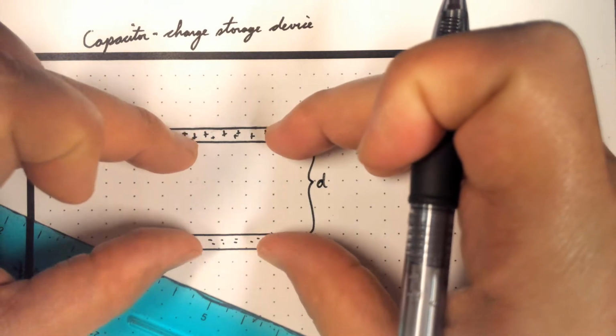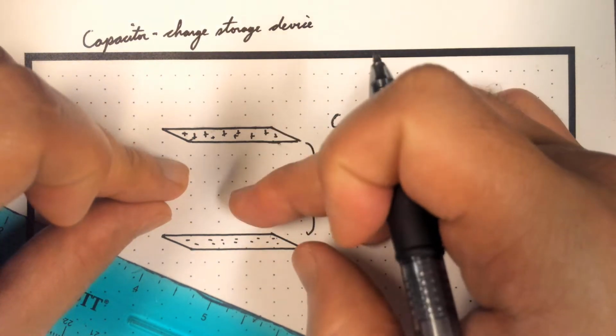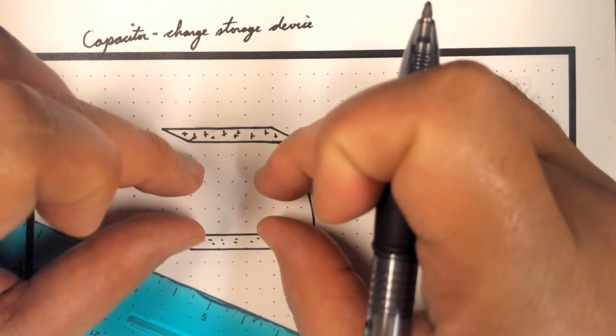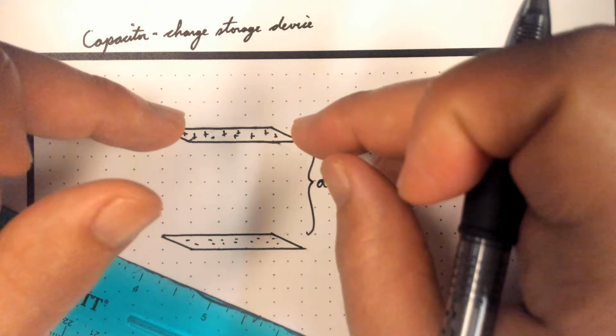As we bring these two plates closer and closer together, there will be more attraction because of the lack of distance between these charged plates. And they're going to want to pull towards each other, which is actually going to make it easier for us to store more and more charge on here.